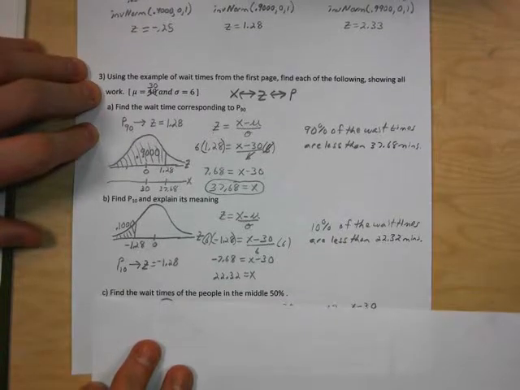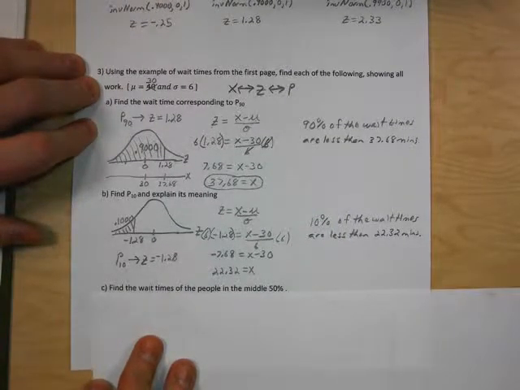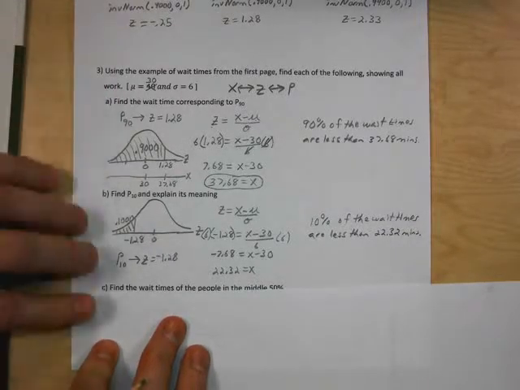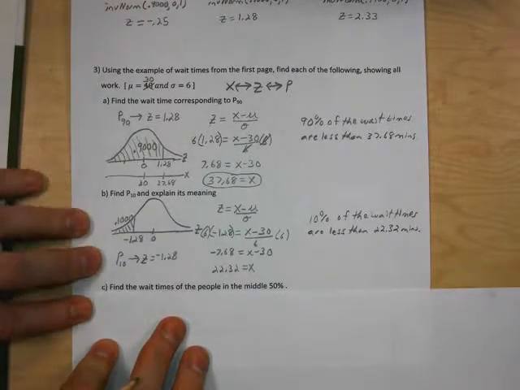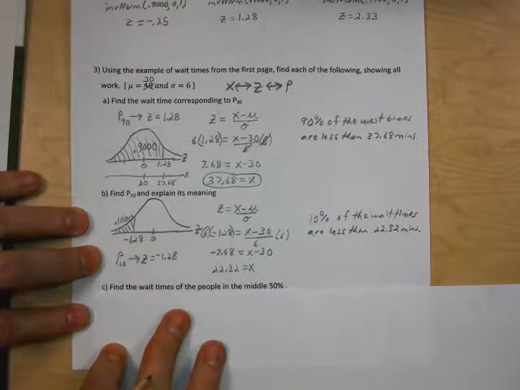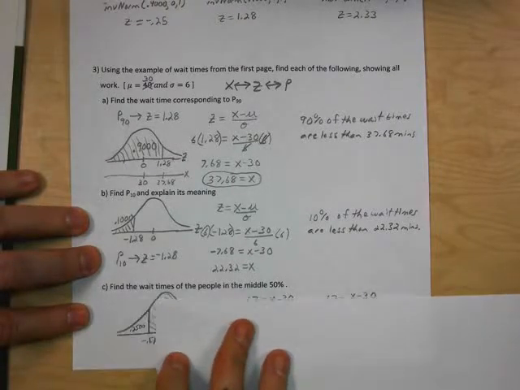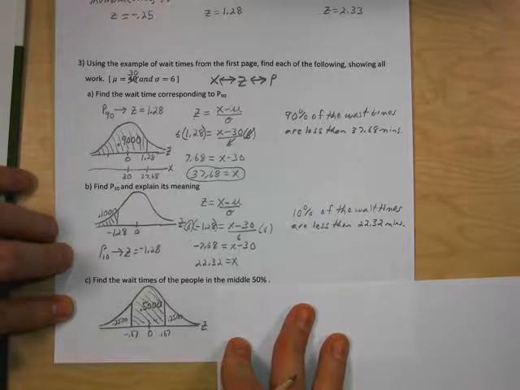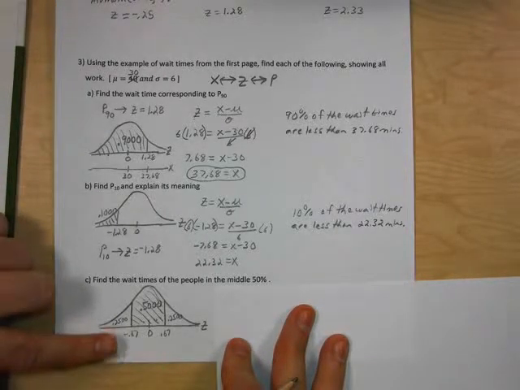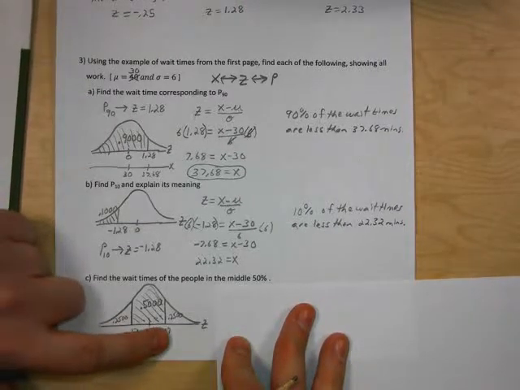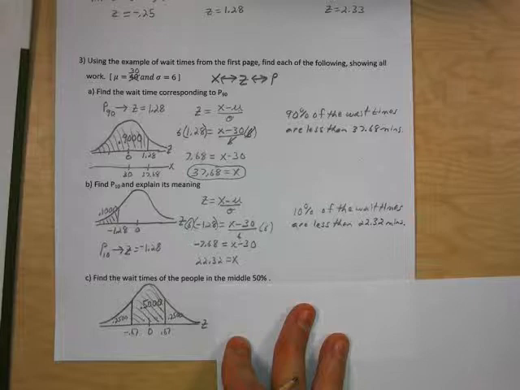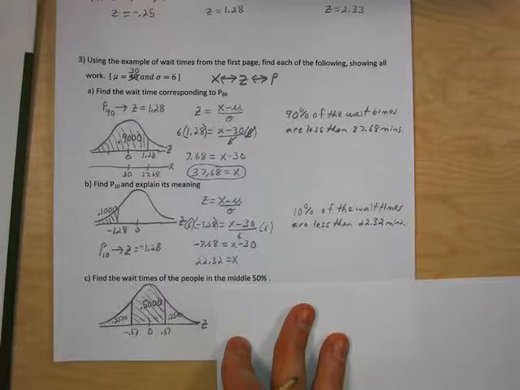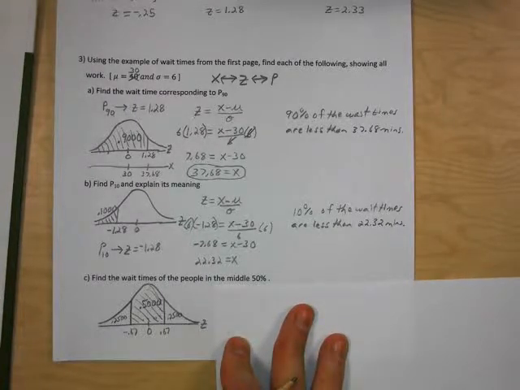Okay, then the last question. Find the wait times of people in the middle 50%. So how long did people wait that were in the middle 50%? Again, pause the video if you need to. I'm going to show you the graph first. Those are the z-scores, negative 0.67 and positive 0.67. Basically, if you have 50% in the middle, you have 50% to split between the two ends. So there's 25%, or 0.2500, area on each end.